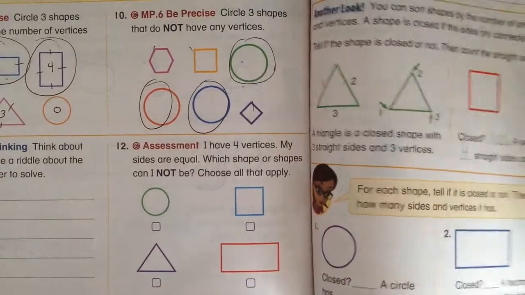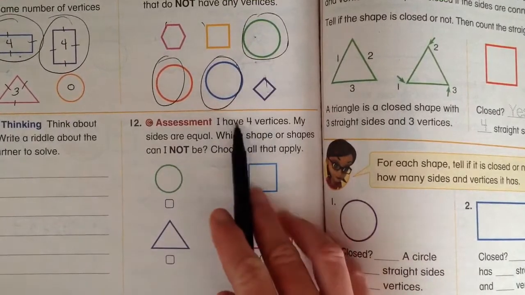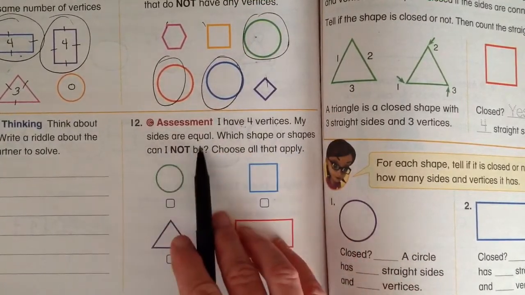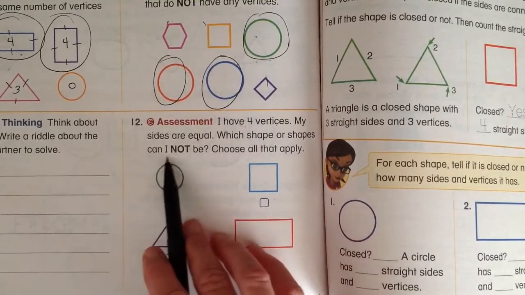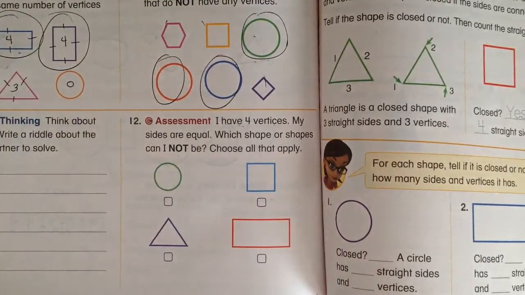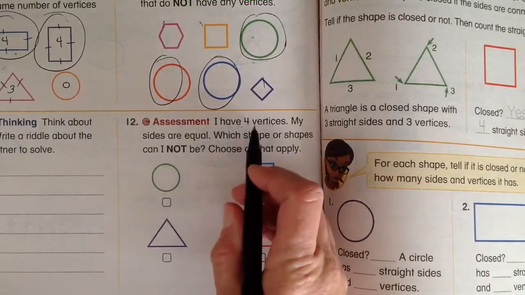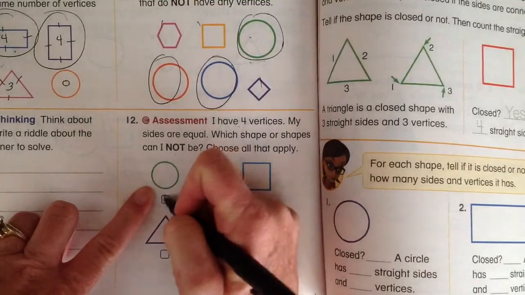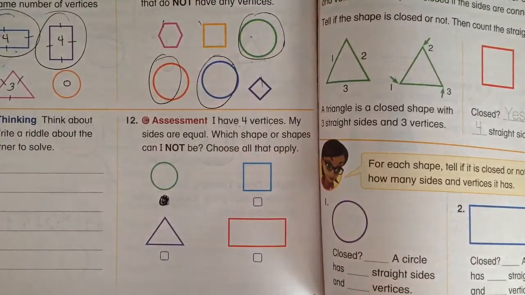Number 12, I have 4 vertices. So I'm going to cross off the ones. Oh, let's see. Let's read the whole thing. I have 4 vertices. My sides are equal, which means they're the same size. Which shape or shapes can I not be? So we want to mark anything that does not have these. So I have 4 vertices. This one does not have 4 vertices, so that is one that does not fall in our shape.